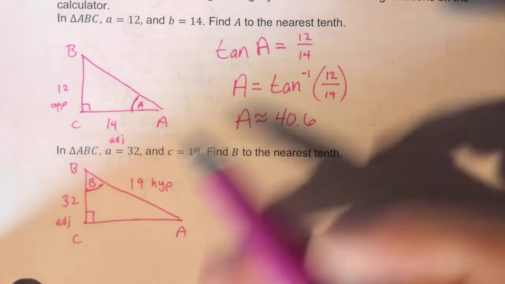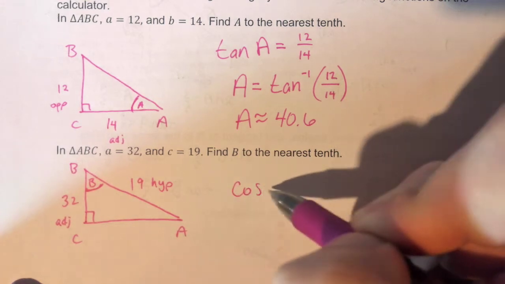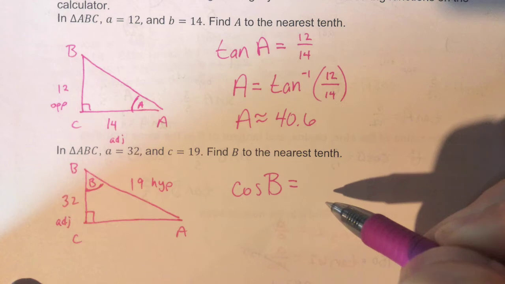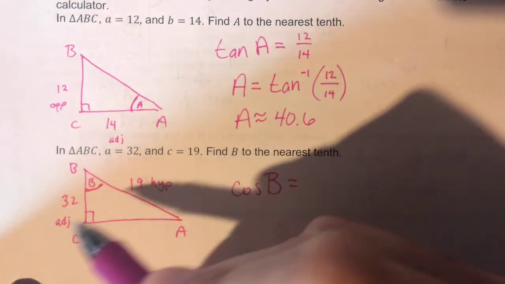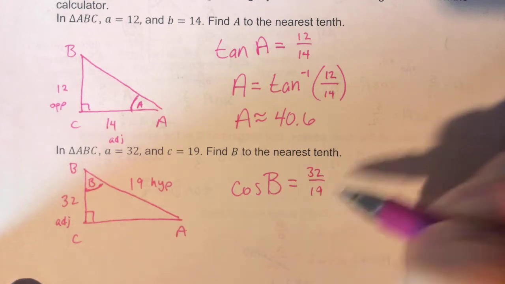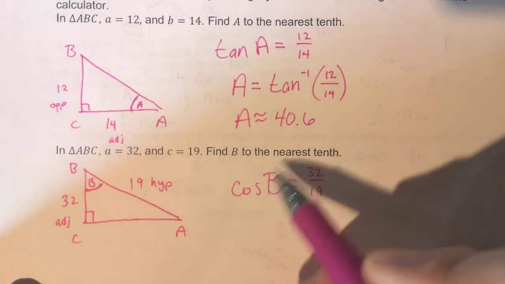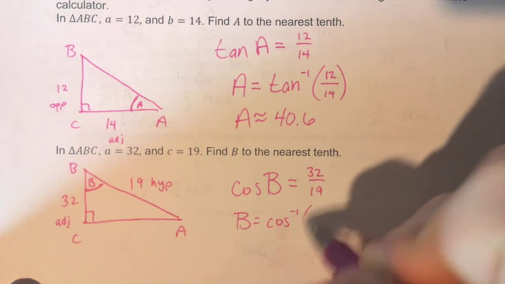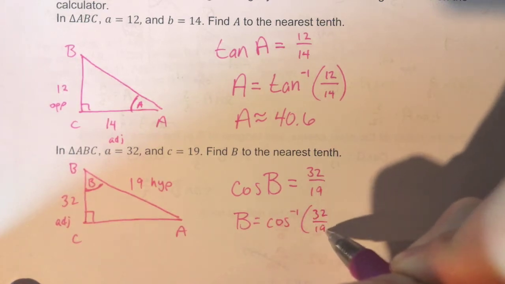Which trig function uses those two things? That's cosine. So it's the cosine of our angle, which is capital B. Cosine is CAH, adjacent over hypotenuse. 32 over 19. If I'm looking for an angle, which I am, that means my angle is going to be my inverse cosine of that 32/19.